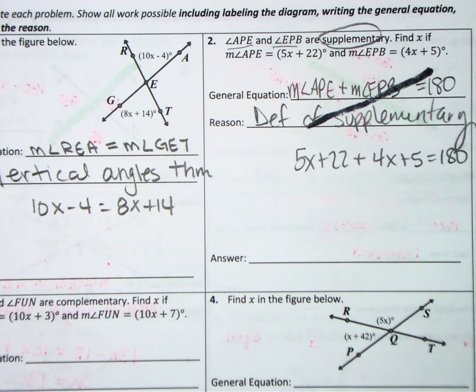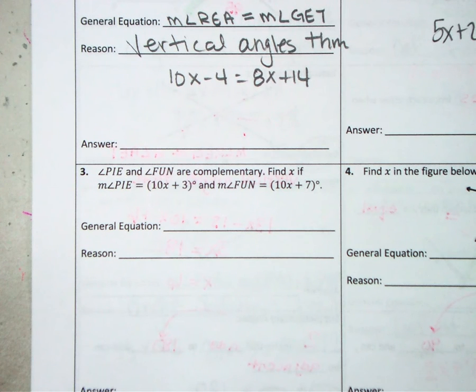Okay, number 3. All right, so we're throwing in some extra here. What we learned for this section is complementary, supplementary, and vertical.